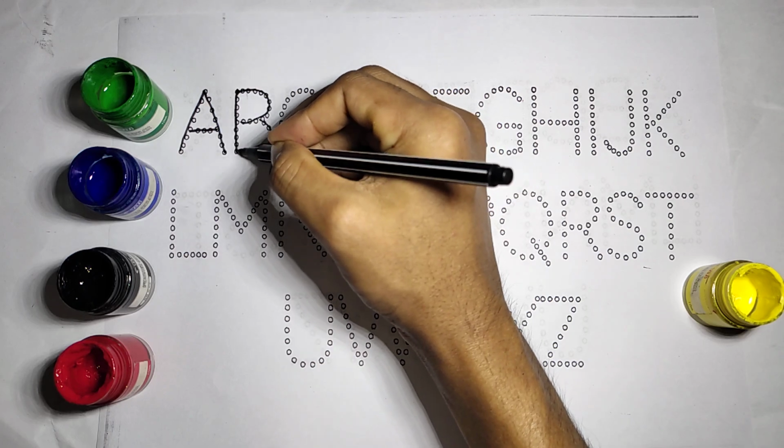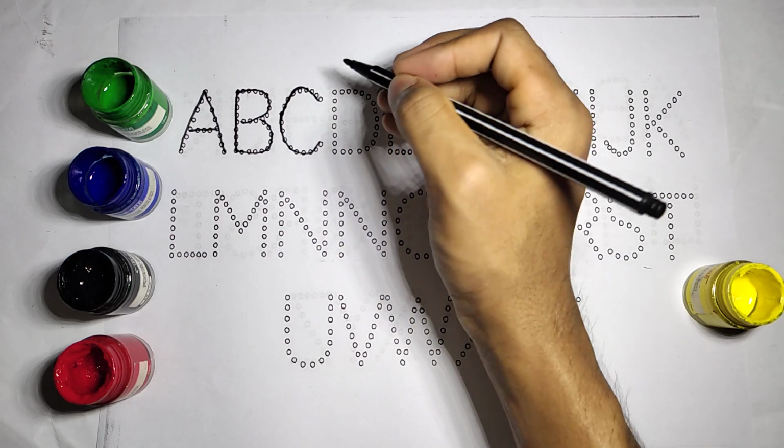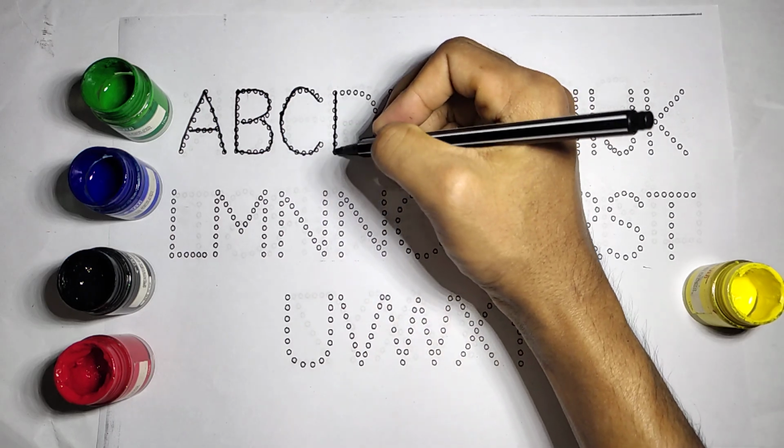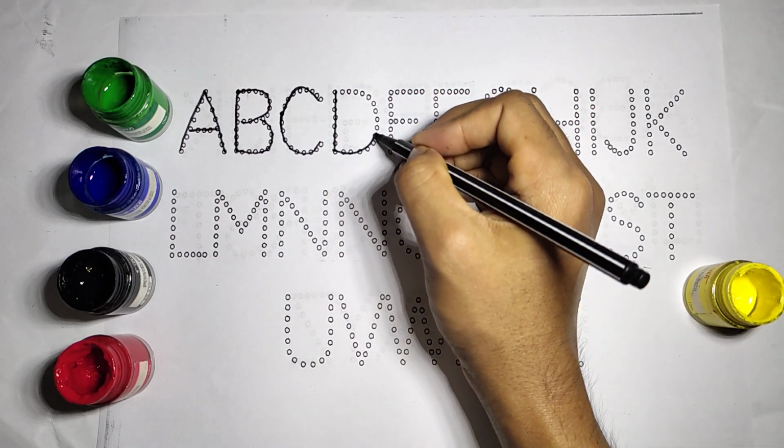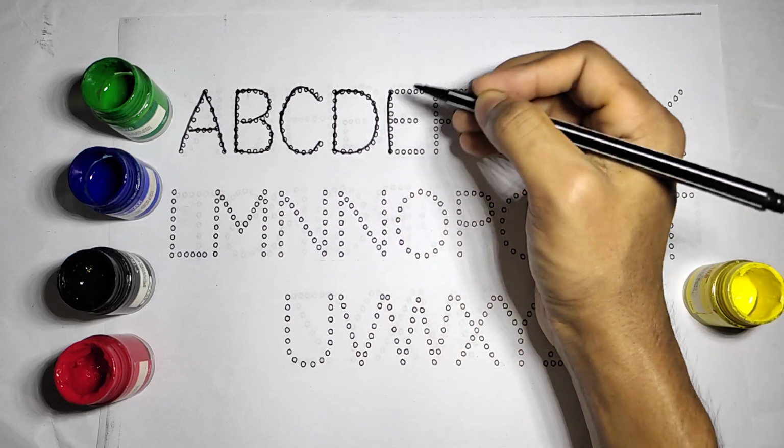B for ball. The next one is C. Kids, now we draw the alphabet of C. C for cat. And the next one is D. D for dog, D for doll.